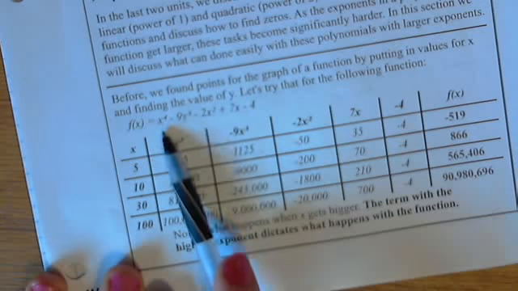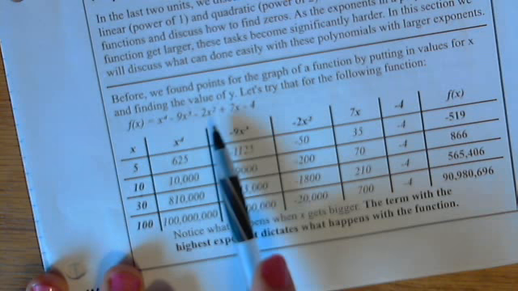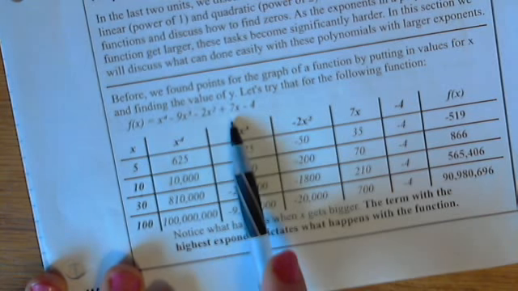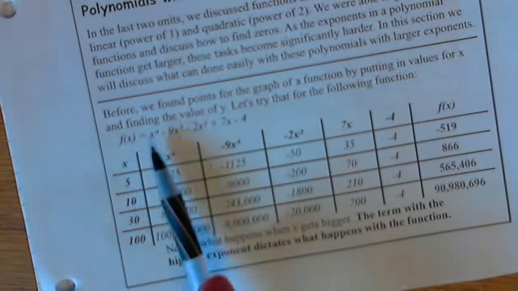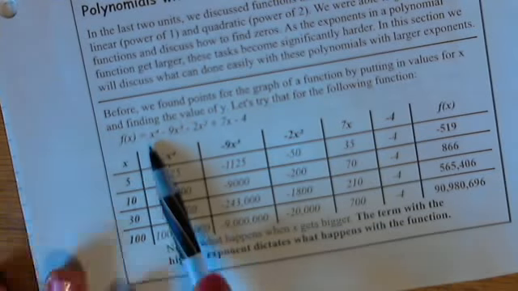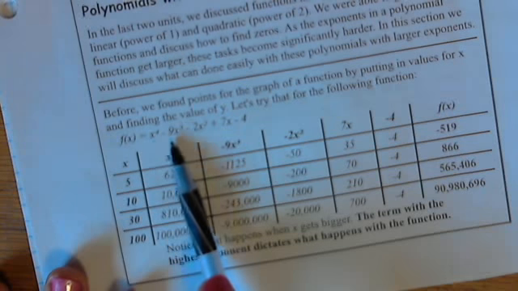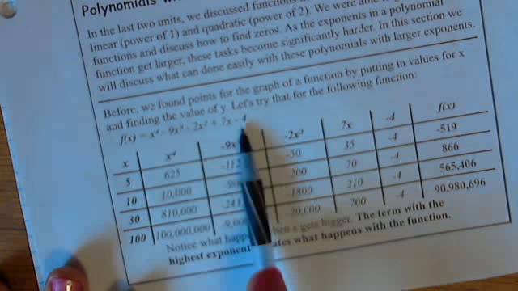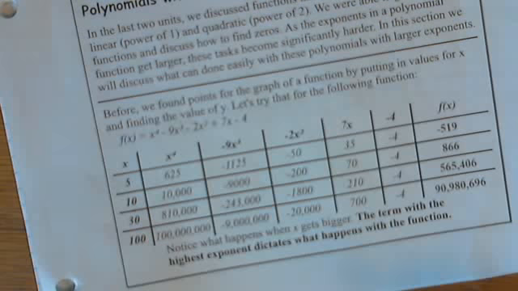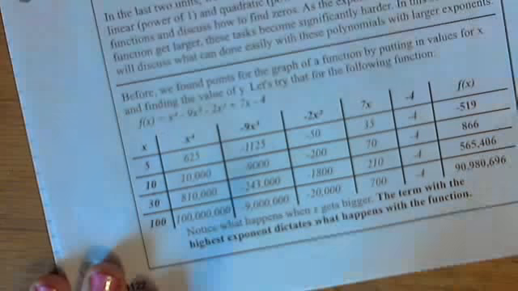Function of x equals x to the fourth power minus 9x to the third power minus 2x squared plus 7x minus 4. So we're looking for the term with the largest exponent, and it's the fourth power on x to the fourth power. And when we're working with these polynomials, we like to have them in order from the largest exponent on x to the smallest, and this one is. And what we're going to do with this function is try different values for x.